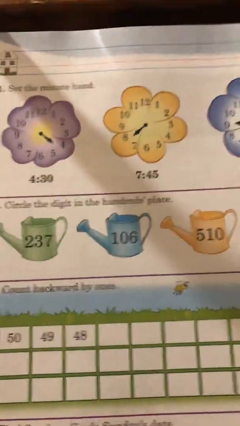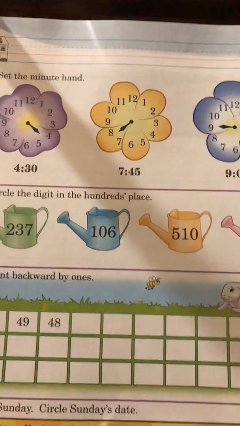All right. I would like you to go ahead and take out your workbook page 263. If you need a minute to get to that, you can pause me. And as soon as you get it, you know what I'm going to tell you to start with. Write your name.